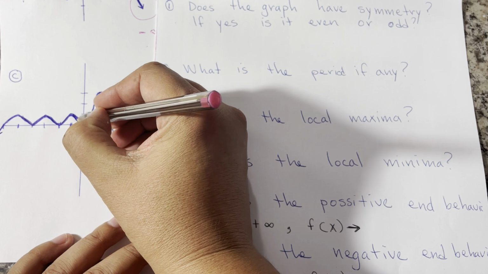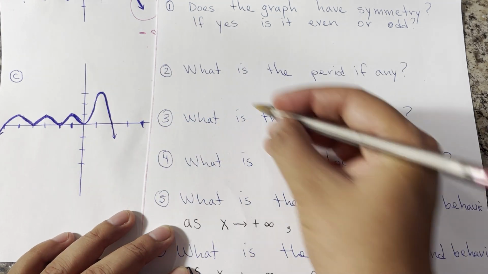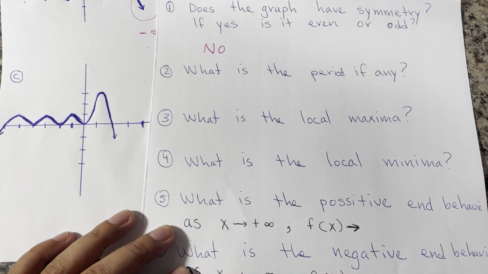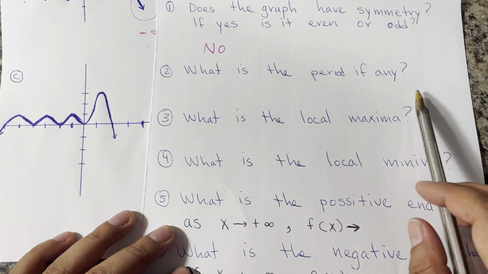Why? Because this looks similar up to here, but then these are not in here. So no, and that's all you have to say. When there is no symmetry, just put no. What is the period, if any?